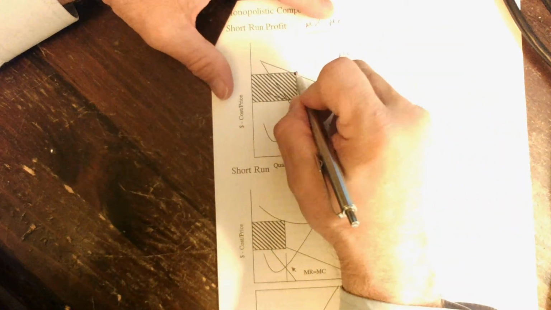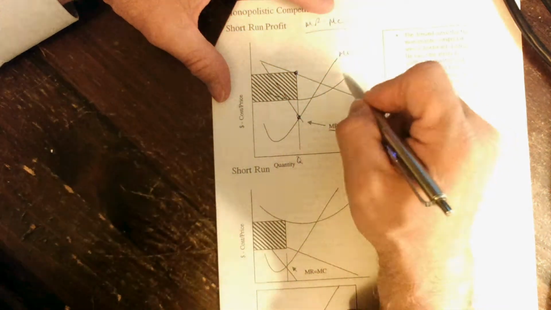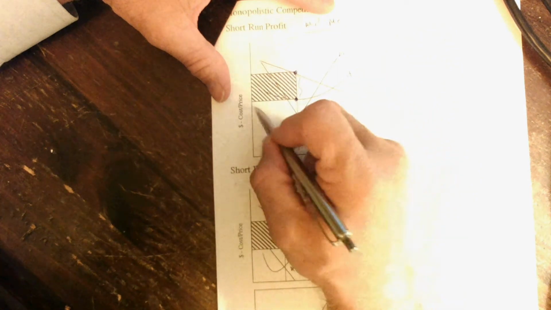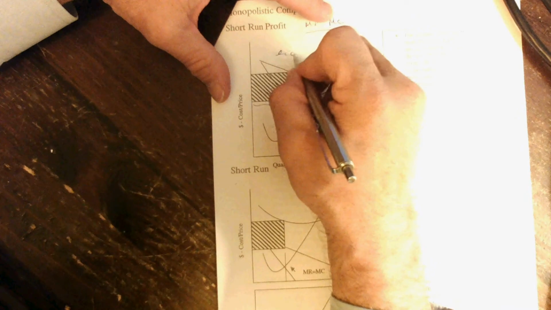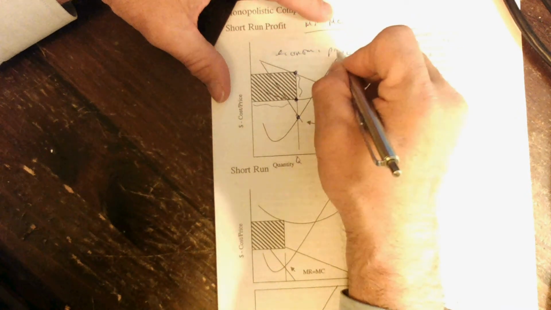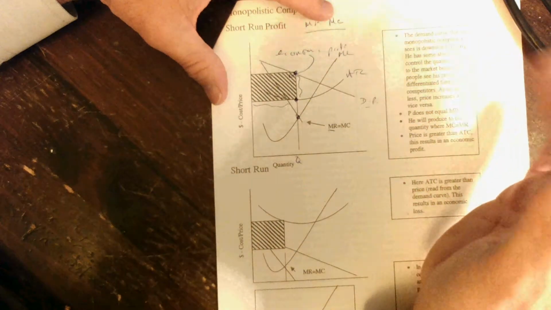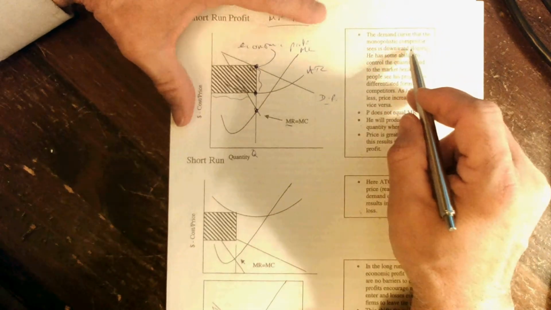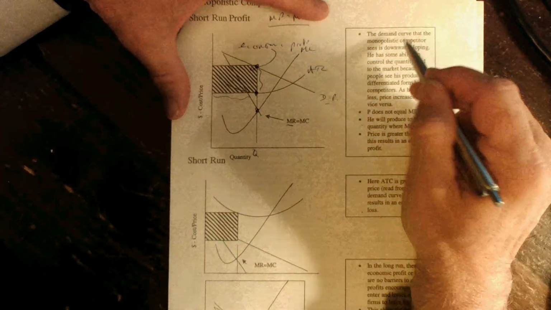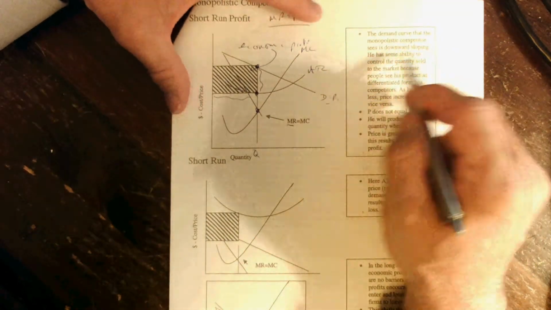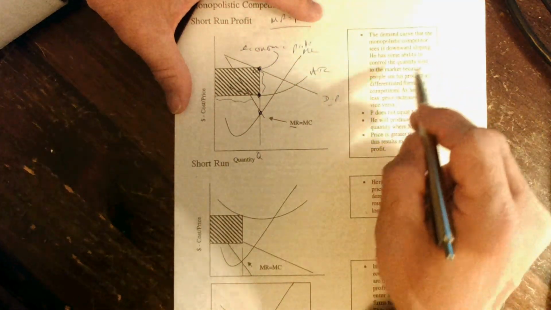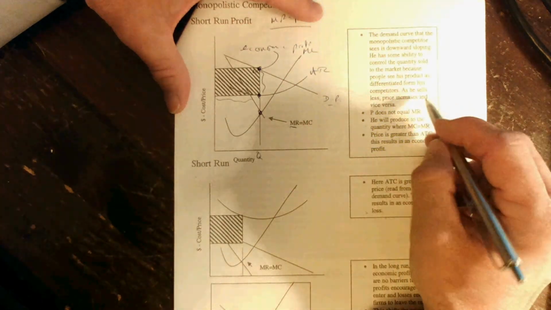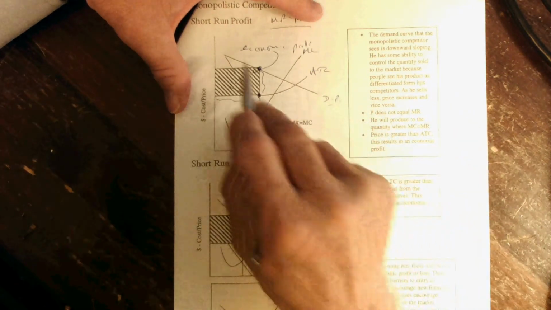At this point, in this scenario, price is greater than average total cost. The firm is making this much profit per unit on this many units. This is its economic profit. Like any rectangle, it's base times height. The demand curve that the monopolistic competitor, oligopolist, or monopolist sees is downward sloping. He has some ability to control quantity sold by adjusting his price. Price no longer equals marginal revenue.